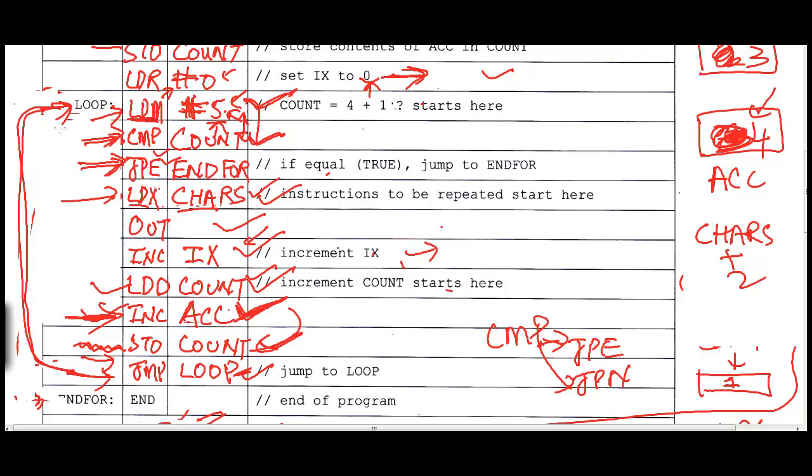And this time when we do the comparison, count is equal to 4 right now. So when we compare 4 with 5, the answer is going to be false. So once again this loop is going to run, but this is going to be the final time that this loop runs.